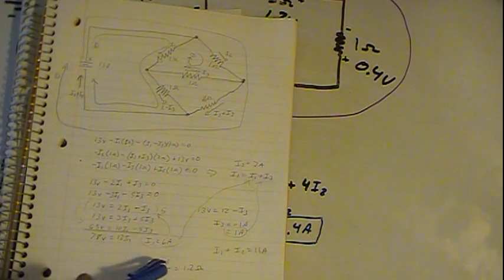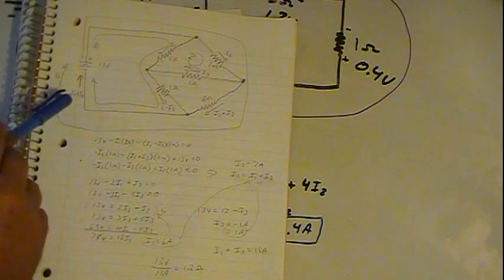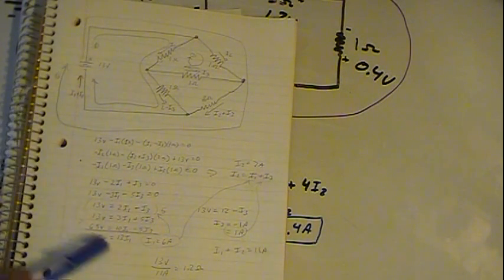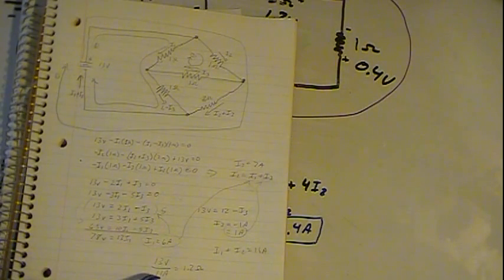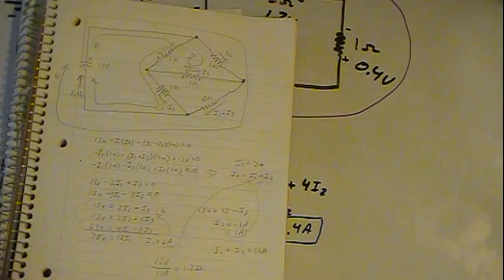I1 is 6, I2 is 7, that gives me 13 amps. It's 13 volts, so 13 divided by 11 gives me 1.2 ohms.